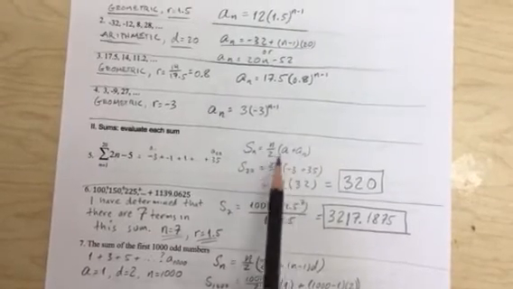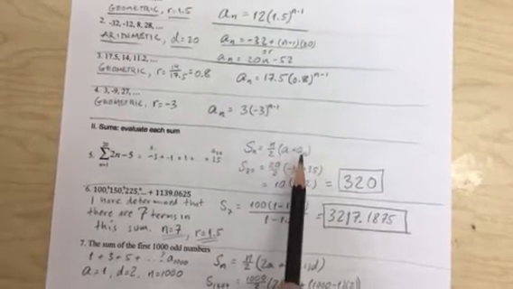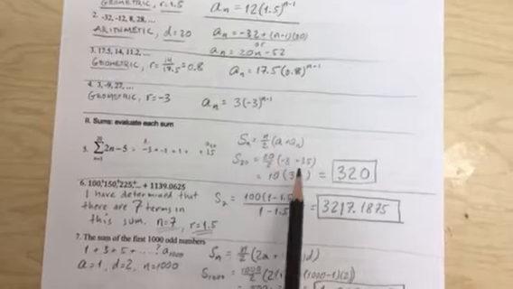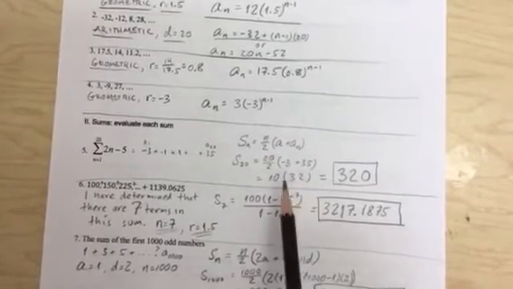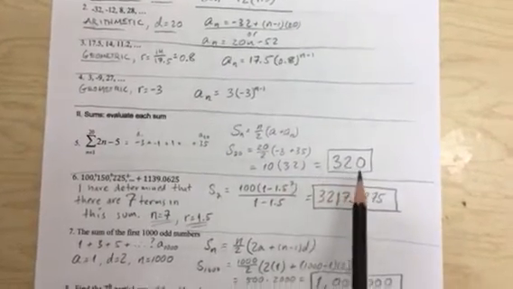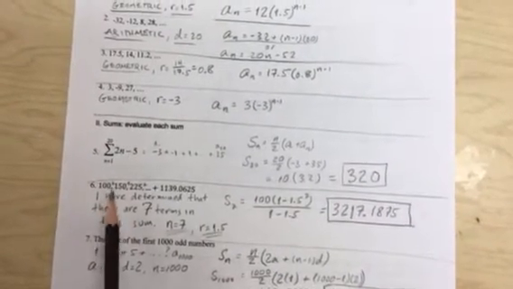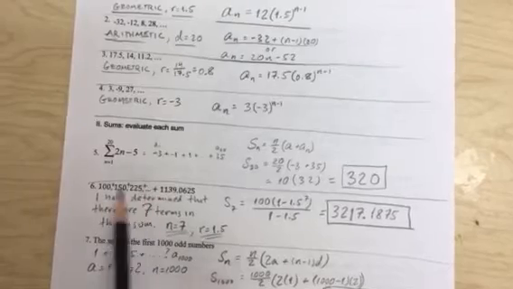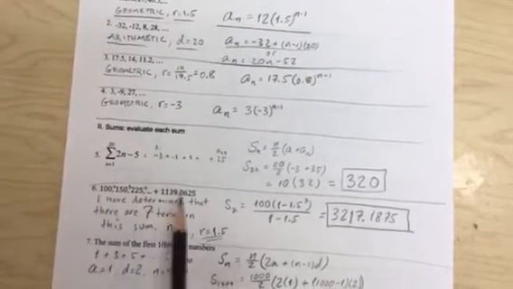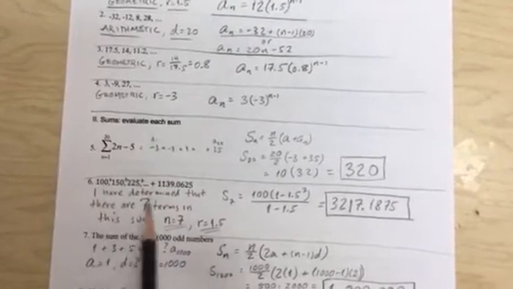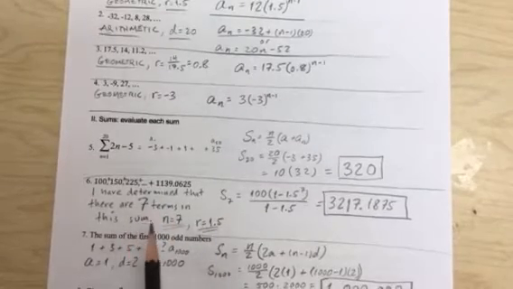So we could use this formula right here that uses the first and the last terms. And so you're just putting the numbers in here, multiplying it all out, order of operations, blah, blah, blah. You get 320 as the sum. Next one, a little typo there that should have been plus in between each of those instead of commas. Anyway, it's a sum of all those numbers, and I have determined that there are 7 terms in this sum.